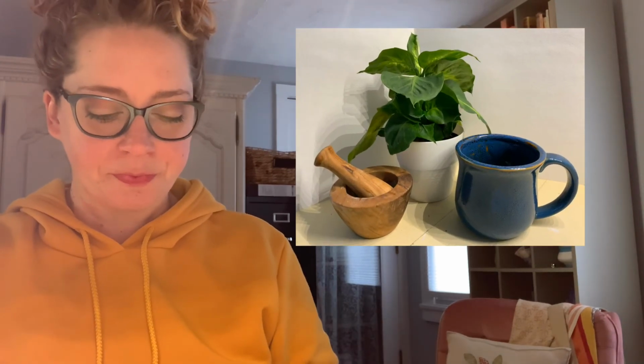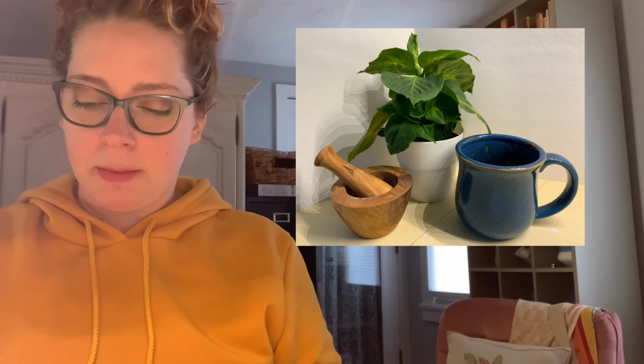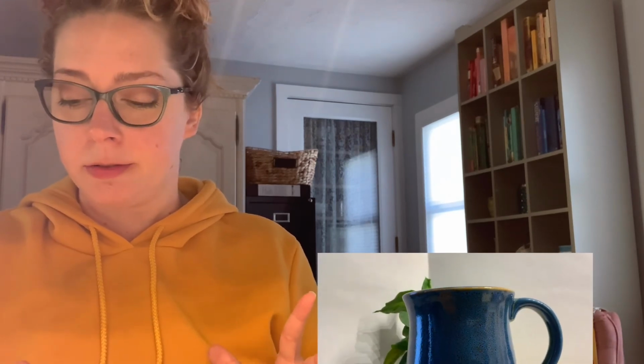Okay, so it's a little trick that I like to give my students when it comes to drawing multiple objects. All right, so I have here a picture of this still life. And in this picture, I have a mug, and mugs are great to draw. Not many mugs are alike.